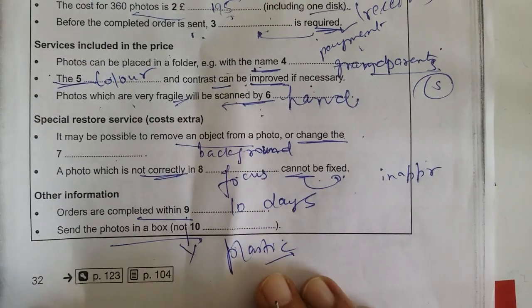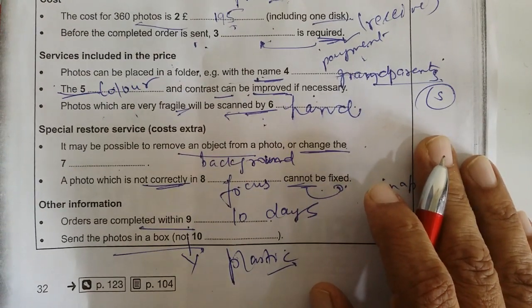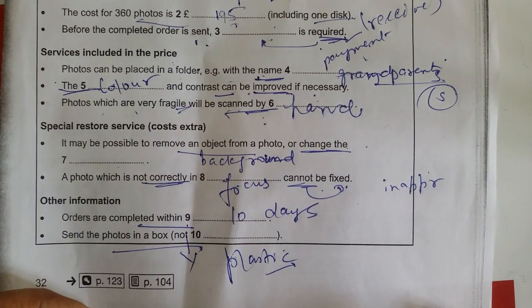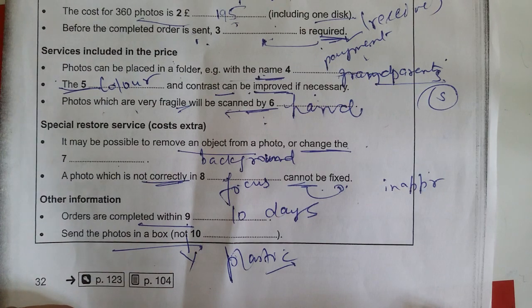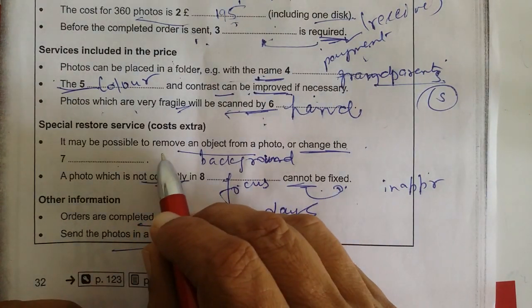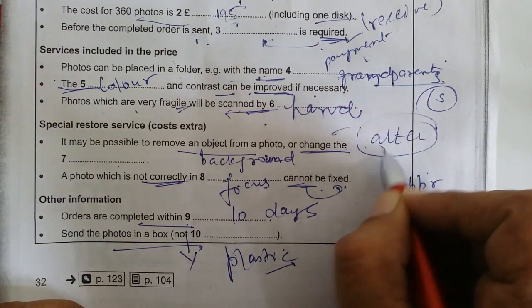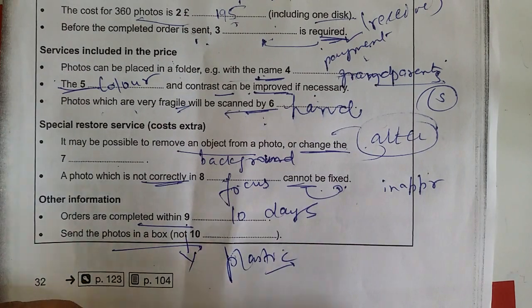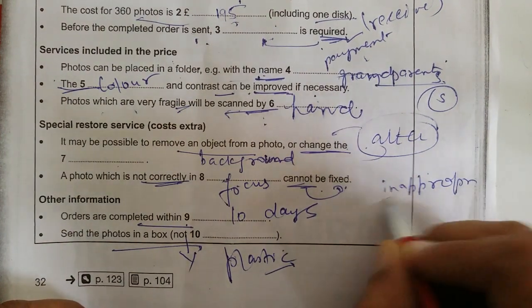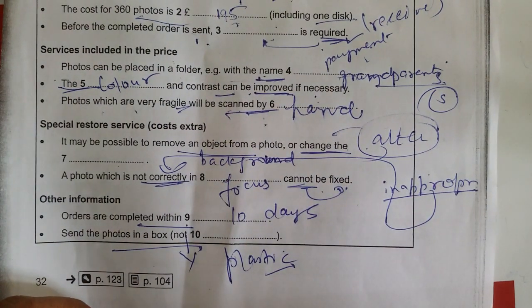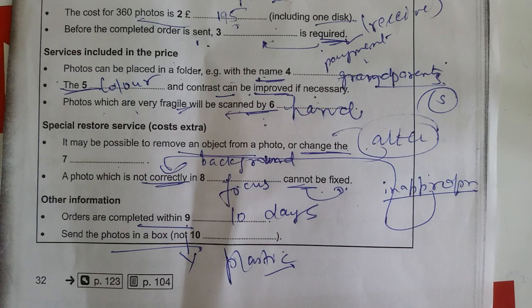It's a natural thing, a very common answer, because who is scanning the photo? The human is scanning. The human has to use the hand to get the photo scanned properly if they are very old photos. It may be possible to remove an object. Yes, this one uses the word alter. Then we got the answer background. The lady talked about a photo inappropriately, which is directly related to not correctly, but focus, the lady gave the answer, and the gentleman, I think, nodded to this one.